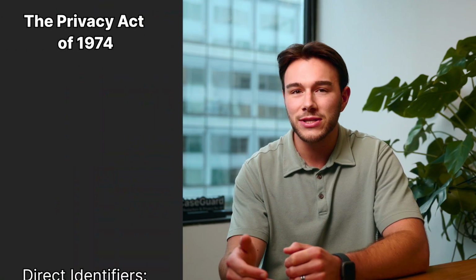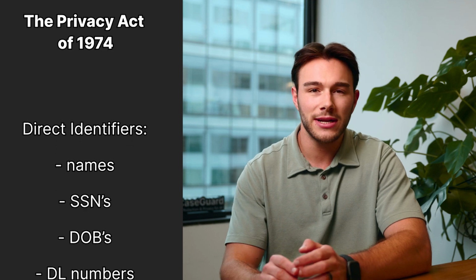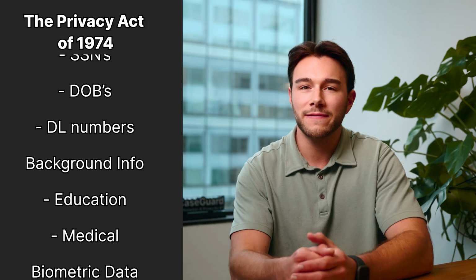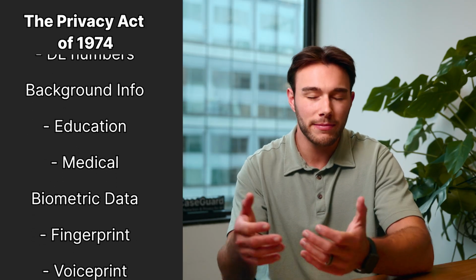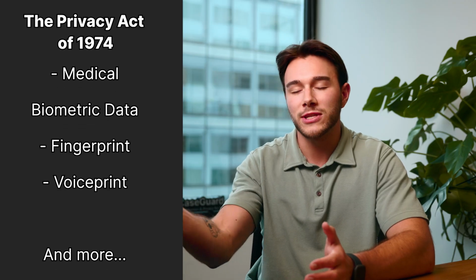So who and what is protected under this act? The actual information that is protected under the Act includes direct identifiers, including names, social security numbers, dates of birth, or driver's license numbers, as well as personal background information such as education or medical history, along with biometric identifiers as well, like finger or voice prints. And the government can identify you and pull your records based on this information, since they do keep that indexed, but they cannot disclose that information to just anyone without consent. And these System of Records notices are published in the Federal Register.